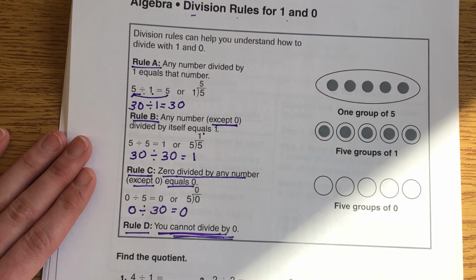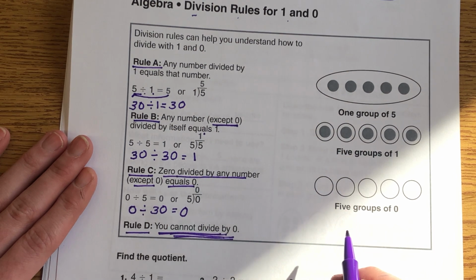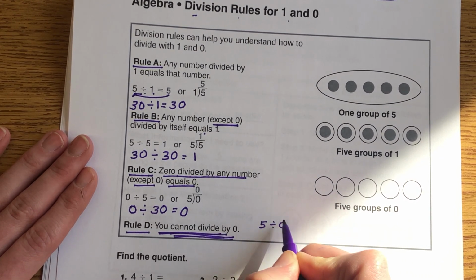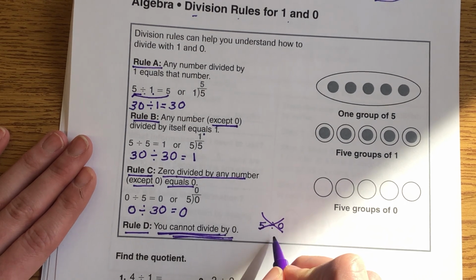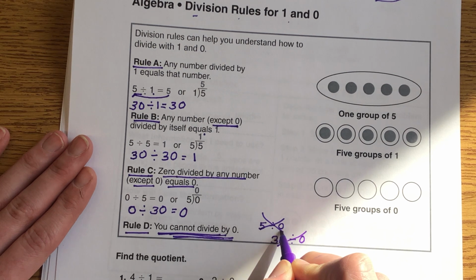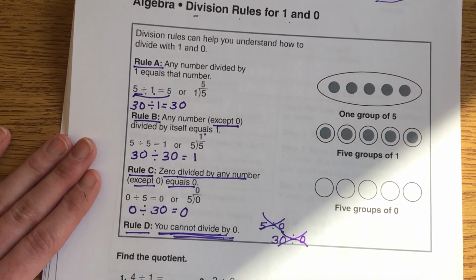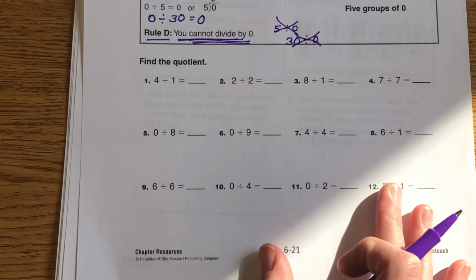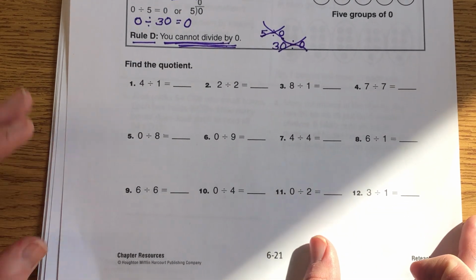Last but not least, rule D is that you cannot divide by 0. So you cannot do 5 divided by 0. It's not allowed. You cannot do 30 divided by 0. Not allowed. Okay? You cannot ever do a number divided by 0. So let's do a couple practice problems.